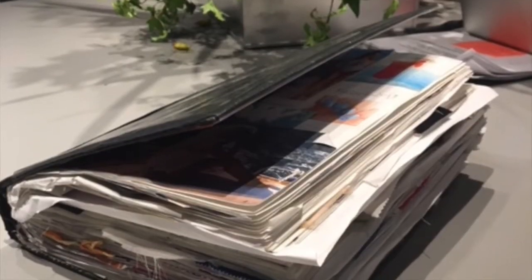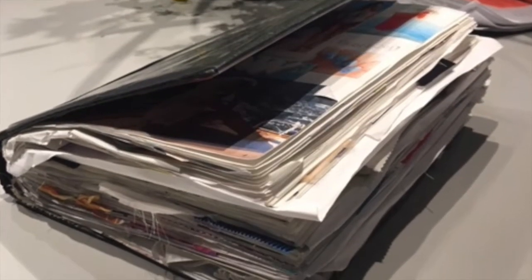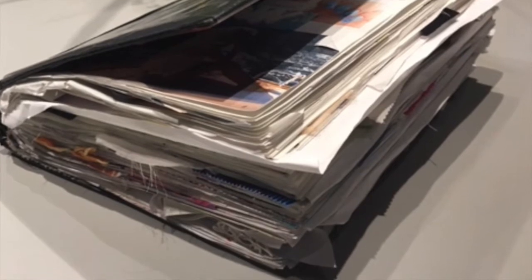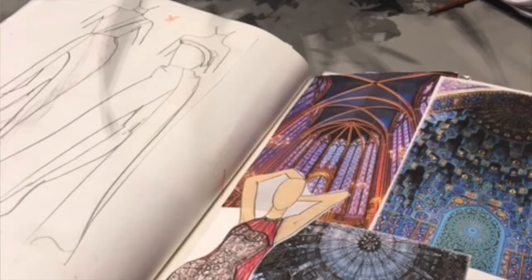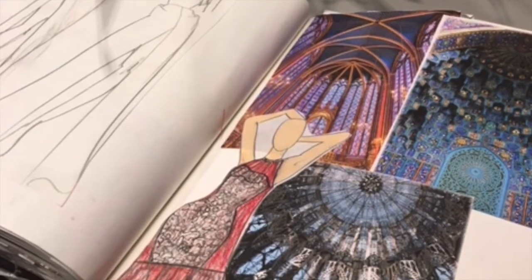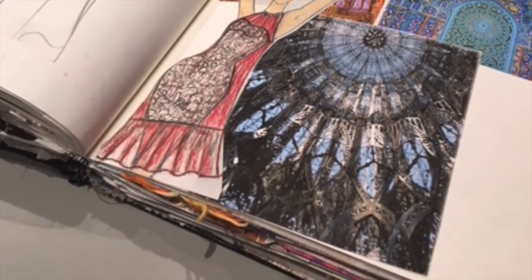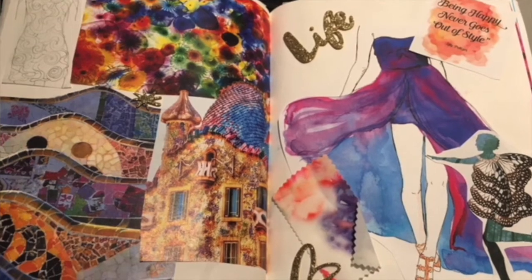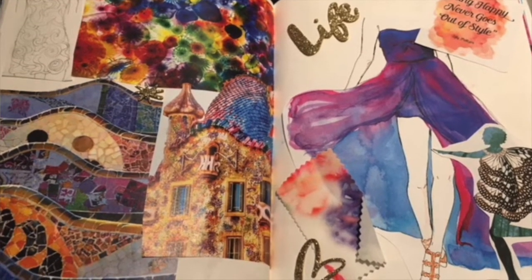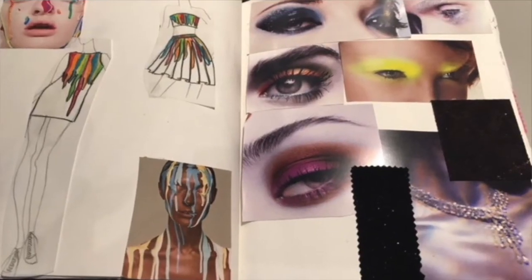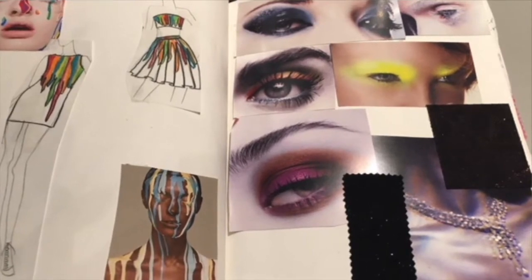So I want you to start a journal, a fashion journal. Think of it like a diary of ideas. So I want you to buy a notebook. Go to your local art supply store and buy a notebook. Blank pages, and start collecting ideas. This will be a pool of inspiration. It could be sketches, it could be pictures, it can be poems, it could be words.